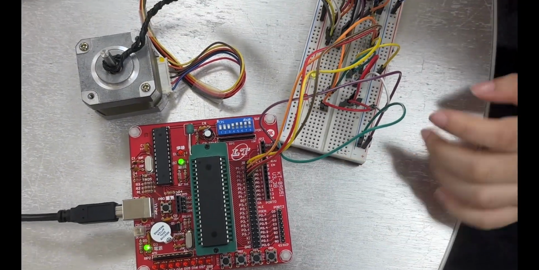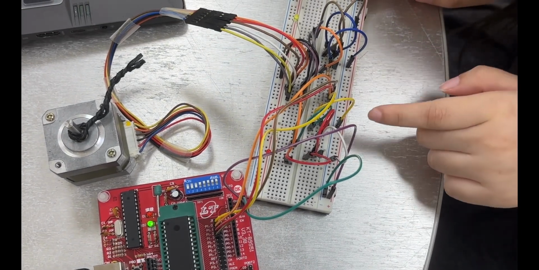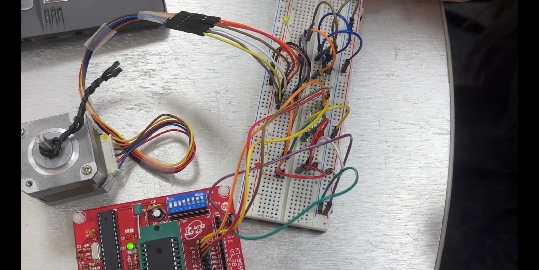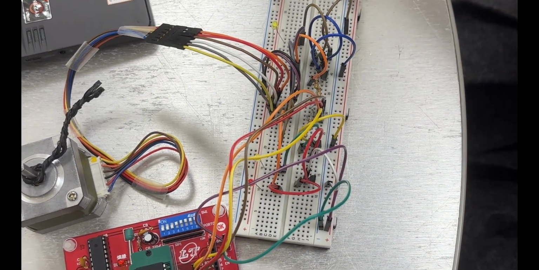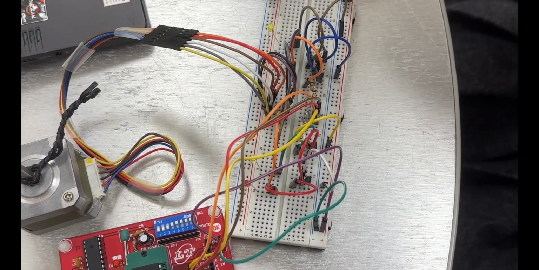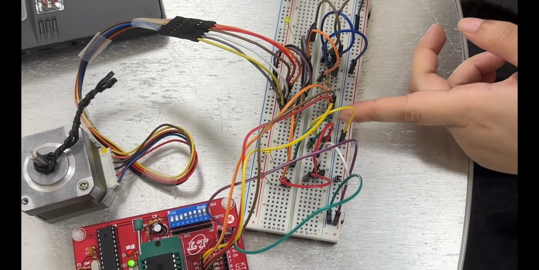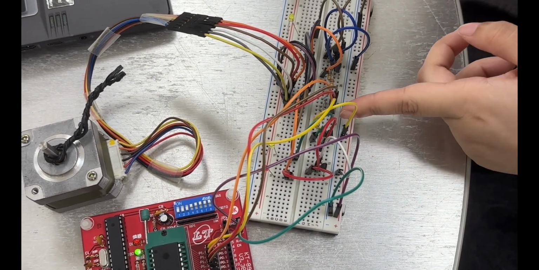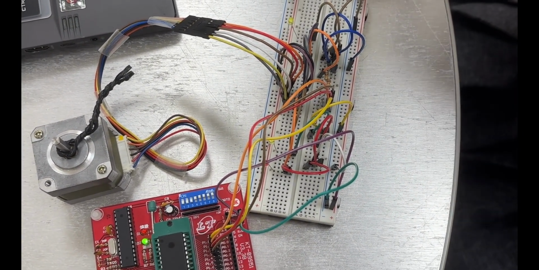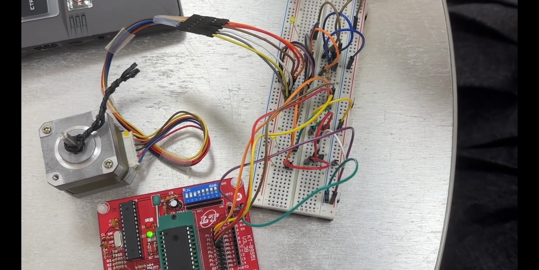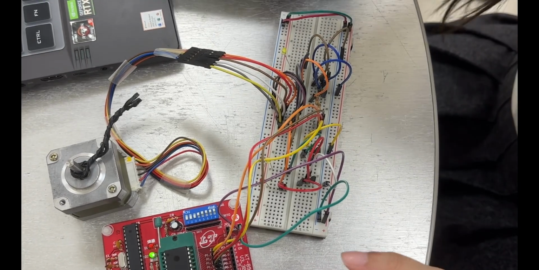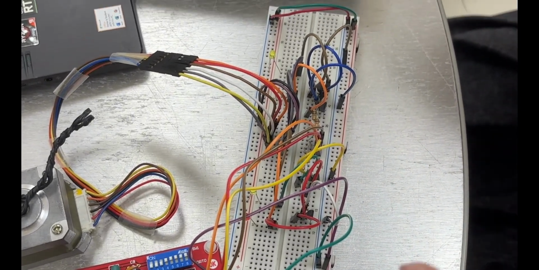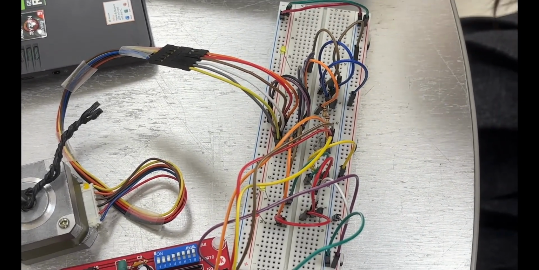And there's this PGT transistor. This bipolar junction transistor is to amplify or magnify the input voltage. And then there's this resistor. This resistor is to limit the current so it won't damage the circuit. And then there's this LED. It's to check whether there's a current source in here or not.